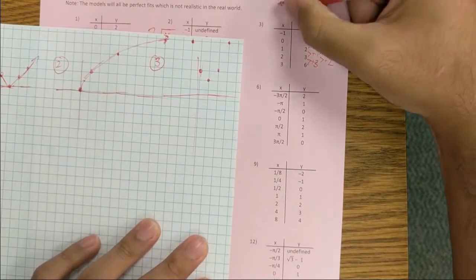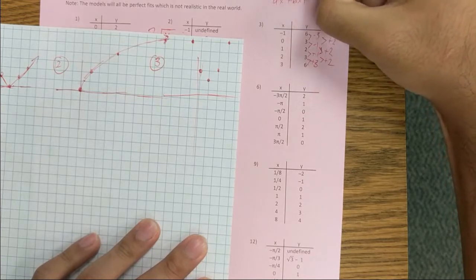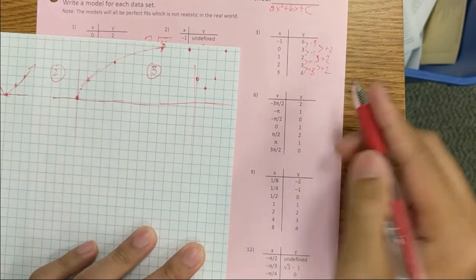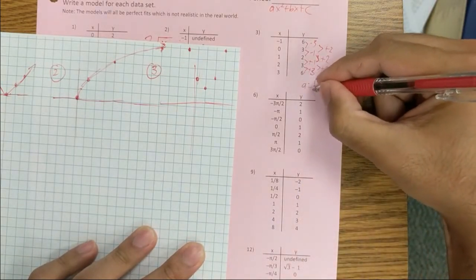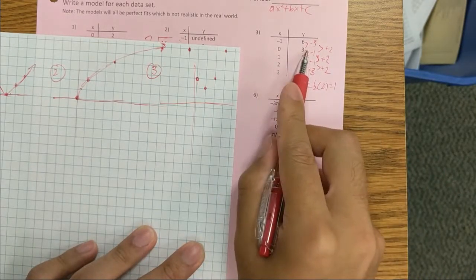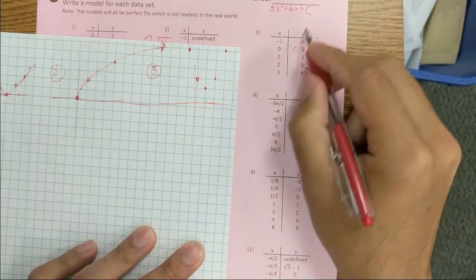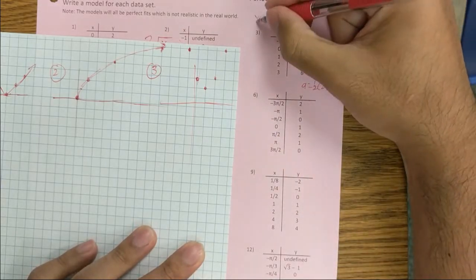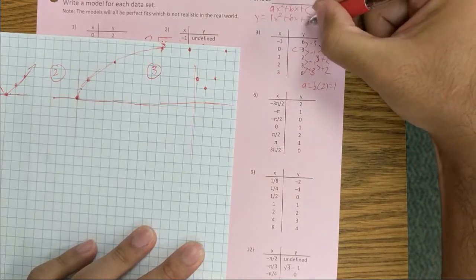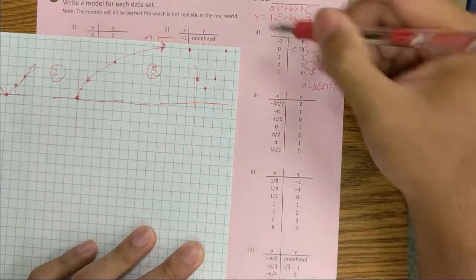So I know quadratics look like this. And because the constant second difference is 2, I know a is half of that, so 1. And then I know from the y-intercept that when x is 0, y is 3. So c is 3. Okay, so 1 x squared plus bx plus 3. So let's just plug in a data point. Let's plug in when x is 1, y should be 2.